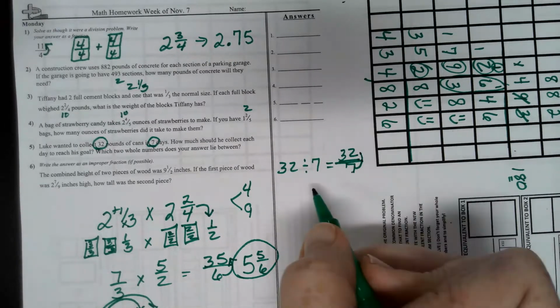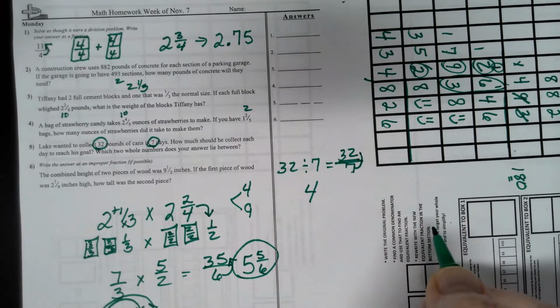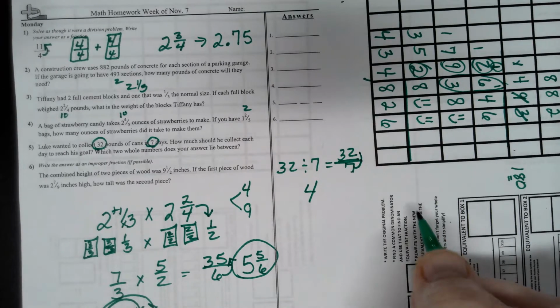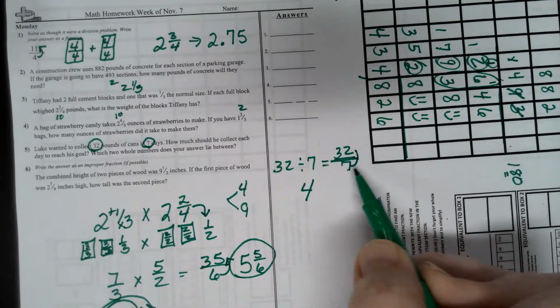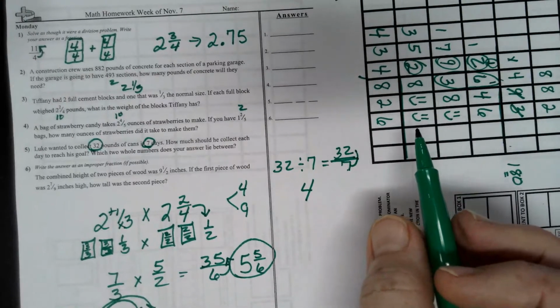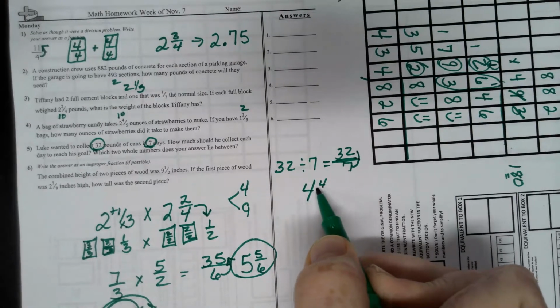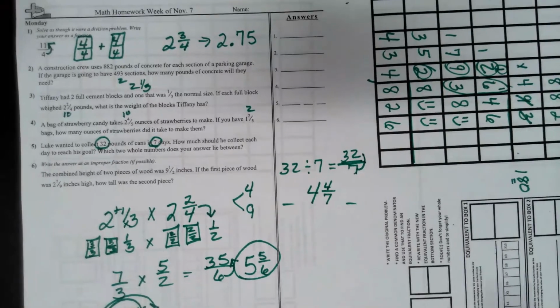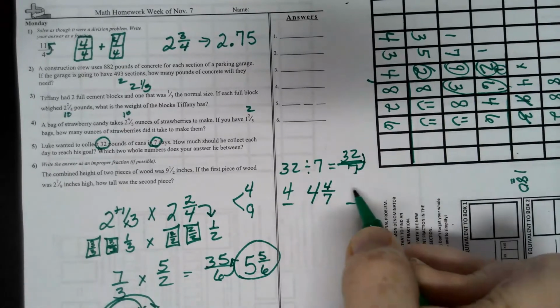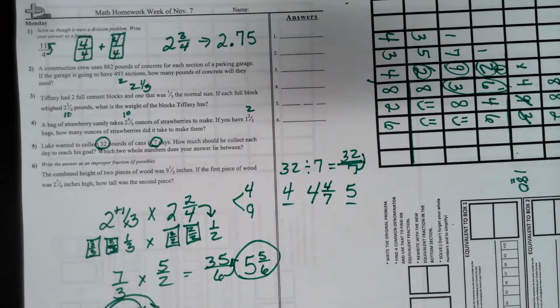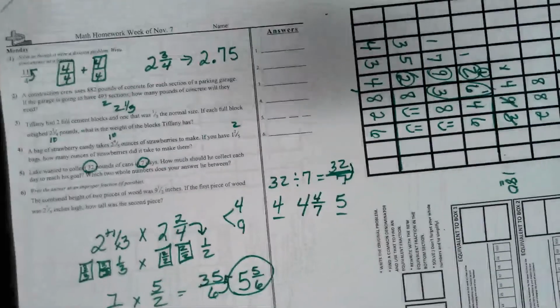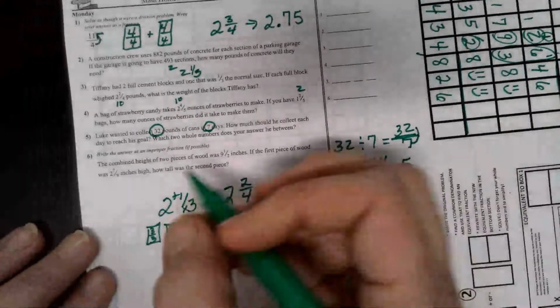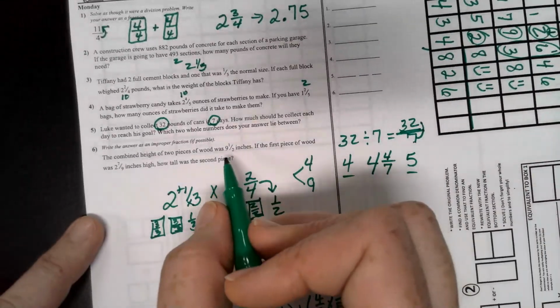Hopefully, you said we can get 4, which is 28. So if I use 28 sevens, how many sevens are left? 4 sevens. What 2 whole numbers is that between? 4 and 5.